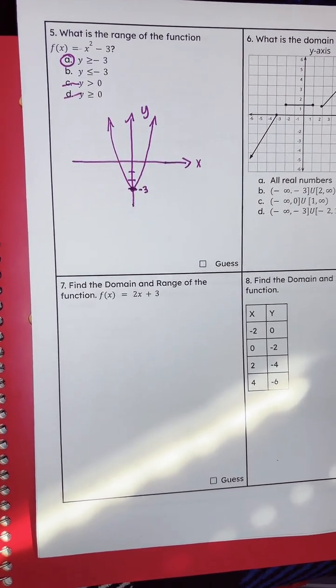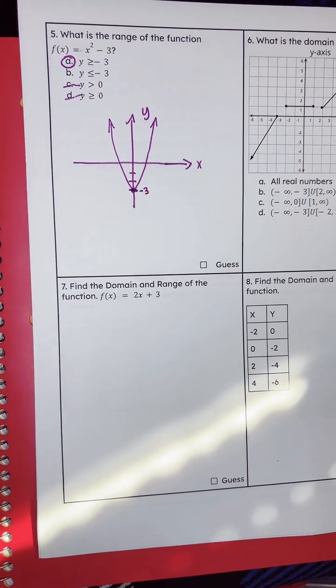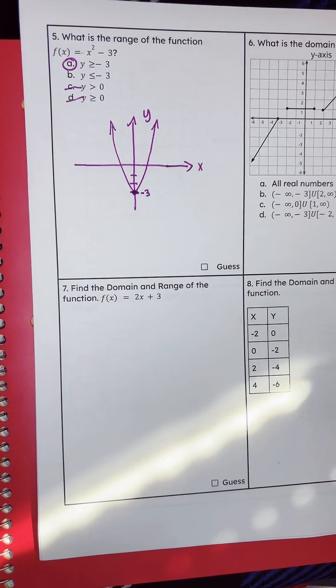Okay, so we want the domain and range of the function. What do you guys say?